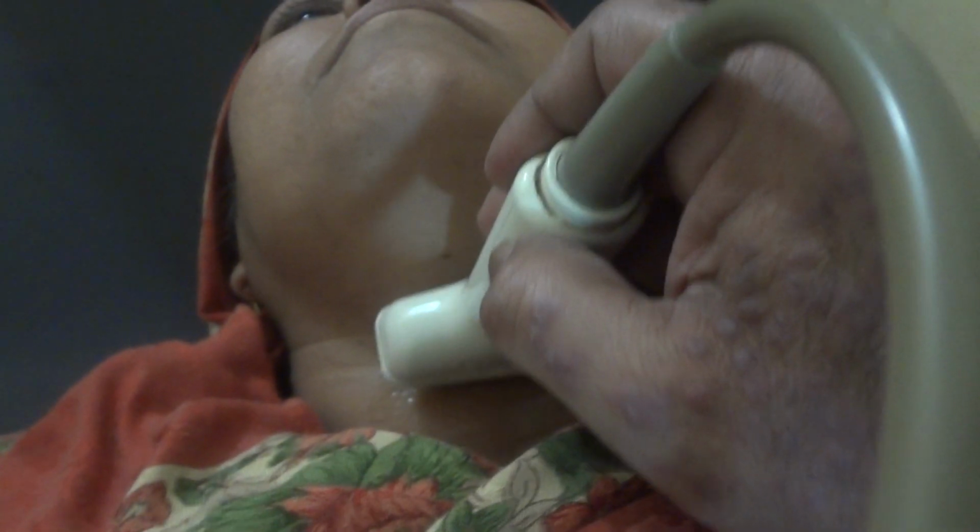Sonography of the thyroid. Extend the patient's neck. You can place a pillow behind the neck of the patient and ask the patient to look upwards towards the ceiling, and place the probe transversely in the center of the neck. So this will be your transverse.